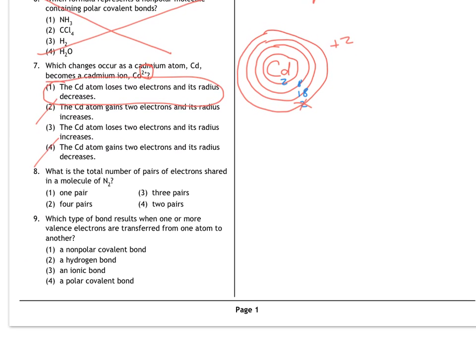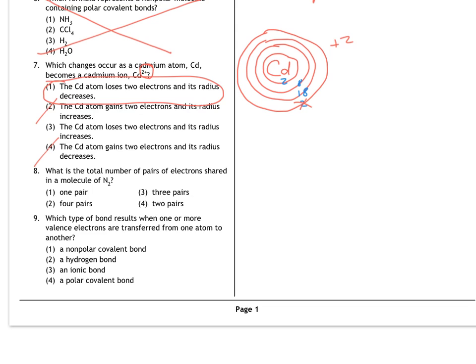All right, number 8. Total number of pairs of electrons shared in a molecule of N2. So in a previous lesson, we had learned that when nitrogen bonds to itself, it needs to share 3 electrons with the other nitrogen atom. And nitrogen's in group 15, so it has 5 valence shell electrons.